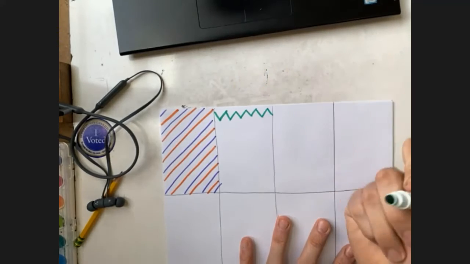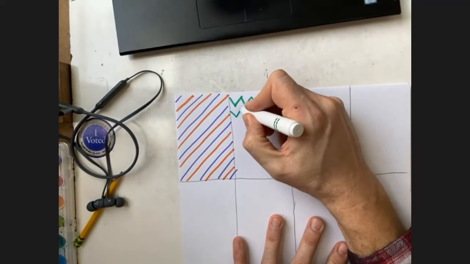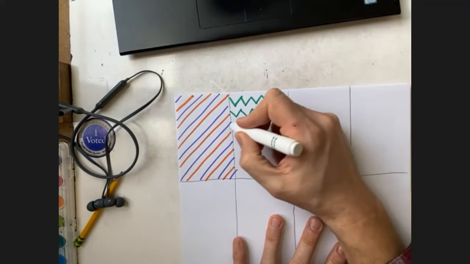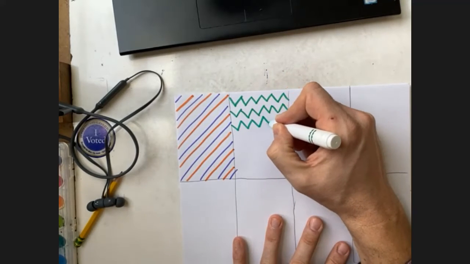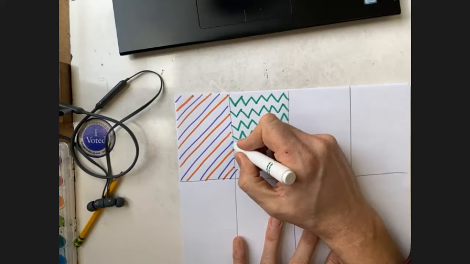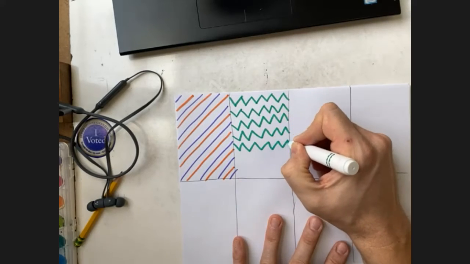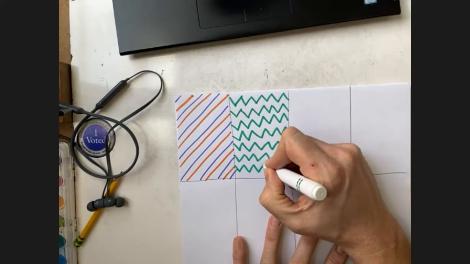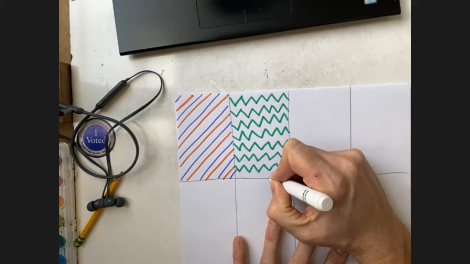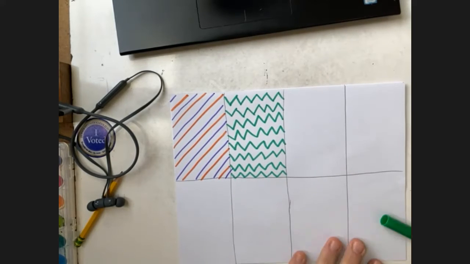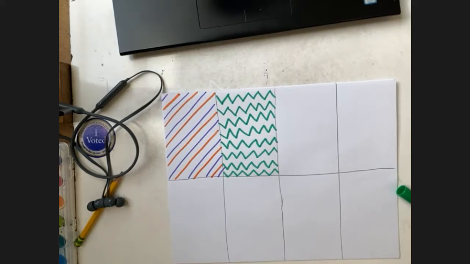I want you to go ahead and make a zigzag line pattern. Awesome.